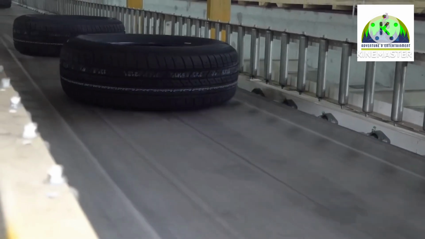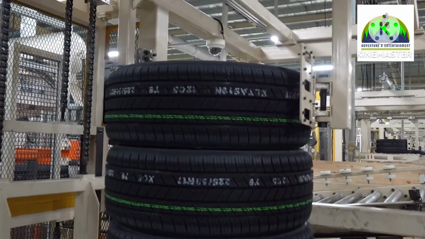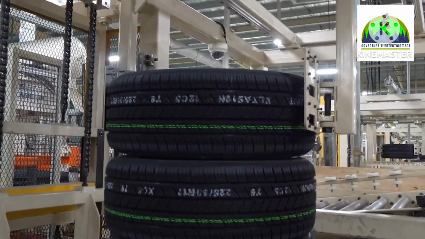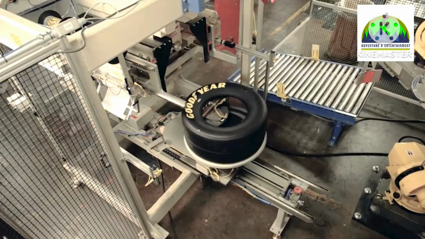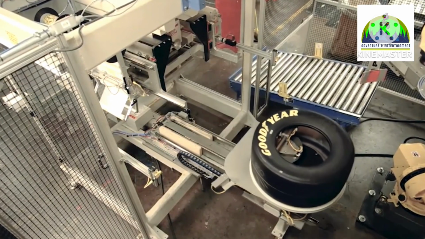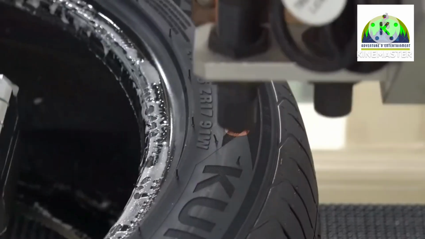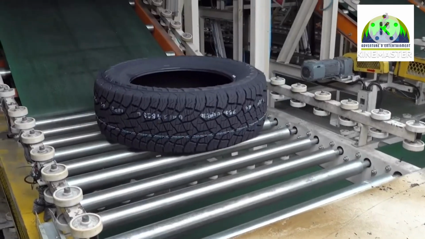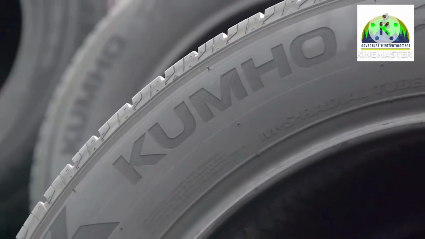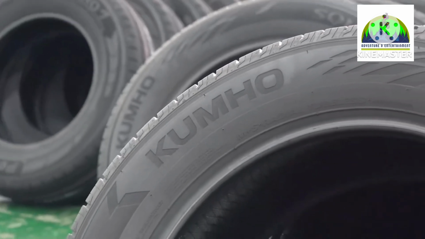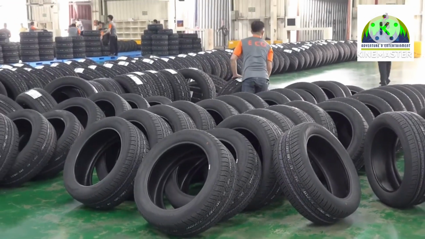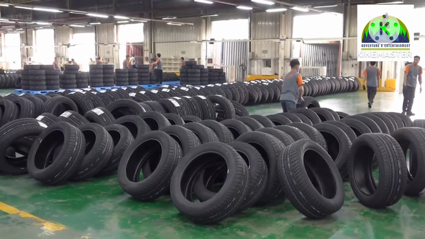Once the tires pass inspection and testing, they undergo additional finishing processes. These include applying a layer of protective coating, marking the sidewalls with brand names and tire specifications, and adding any required labeling or branding elements. The finished tires are packaged and prepared for distribution. They are typically stored in warehouses before being shipped to retailers or automotive manufacturers.